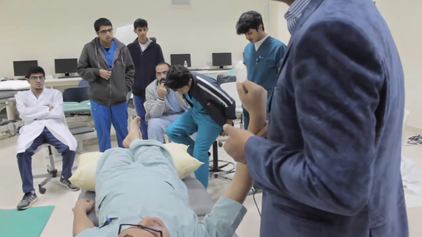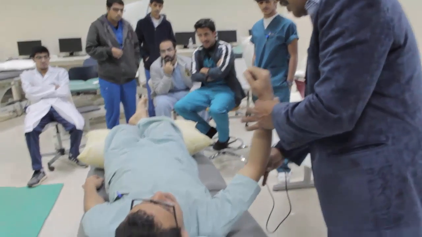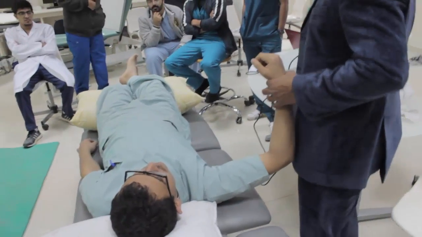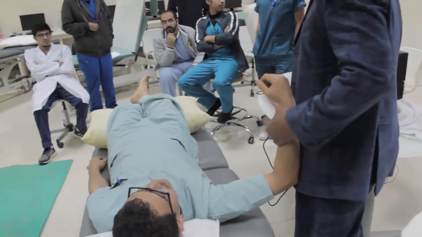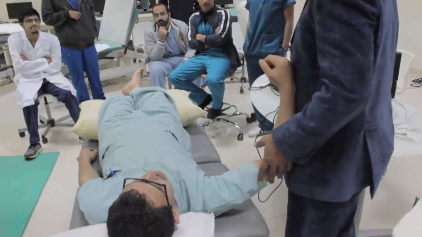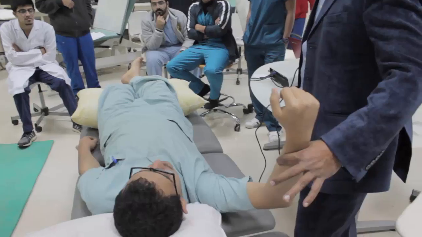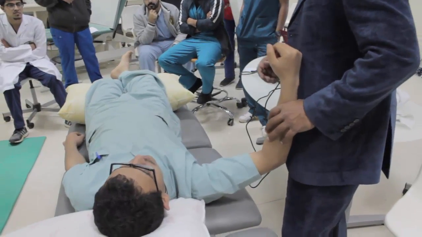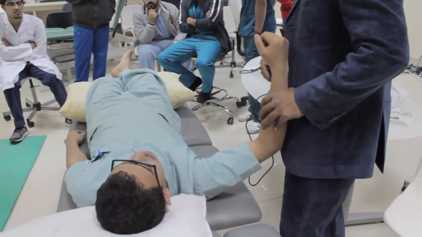abduction. How to improve the abduction. If I want to improve the abduction, which muscle do I have to stretch? What is the opposite for abduction? Adduction. So what are the adductor muscles? You know, pectoralis, teres major, teres minor. They are all adductors.